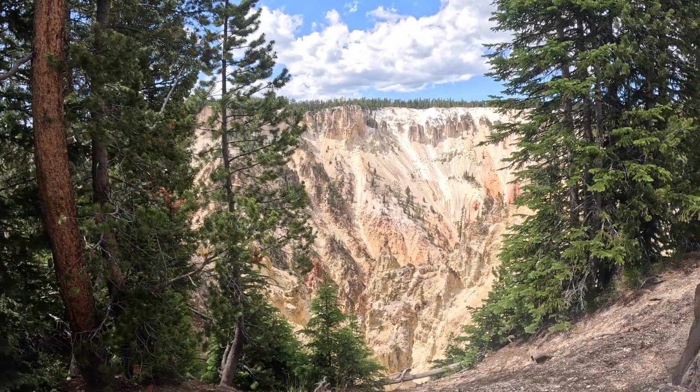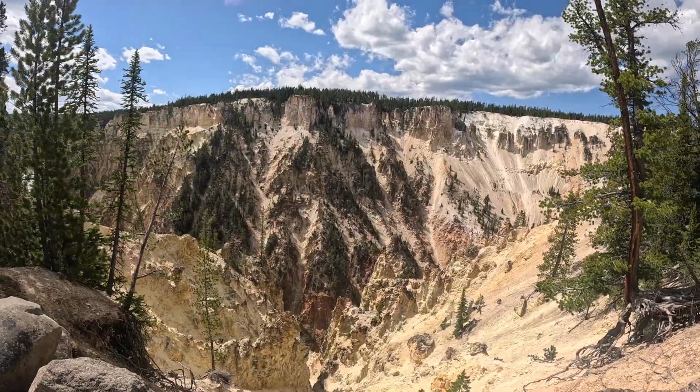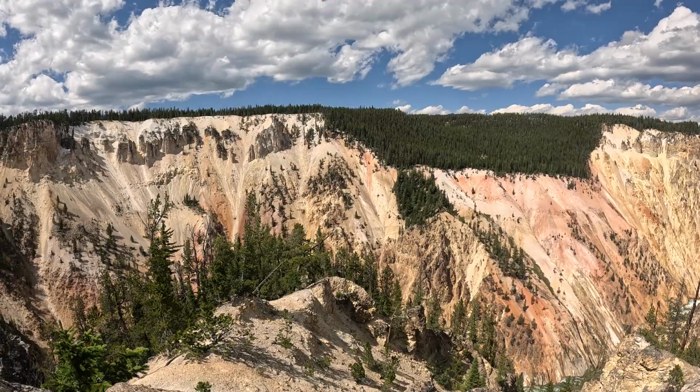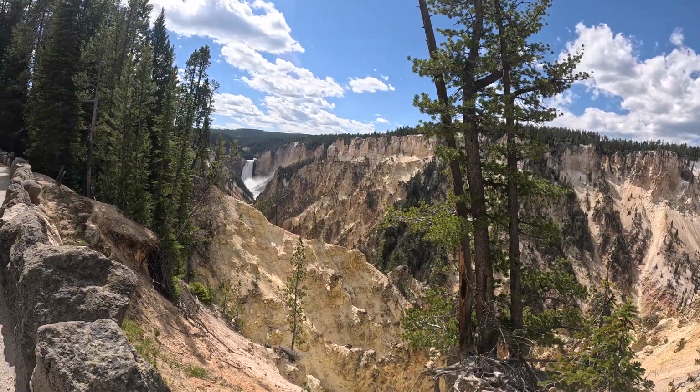Artist Point is one of the most iconic and photographed viewpoints in Yellowstone National Park. It offers breathtaking views of the Grand Canyon of the Yellowstone and the lower falls from the south rim. This is Lower Yellowstone Falls.